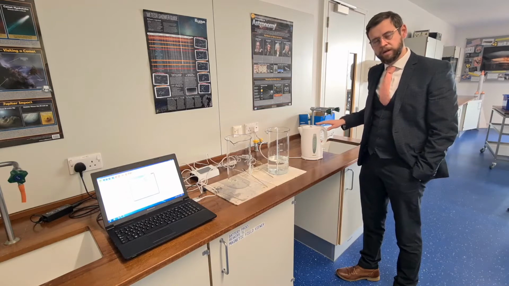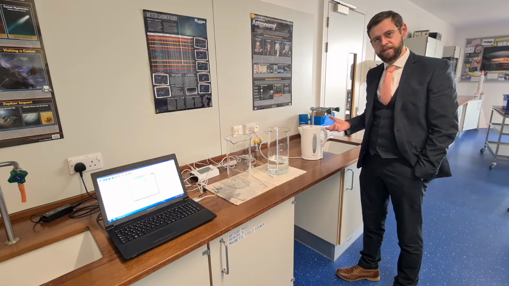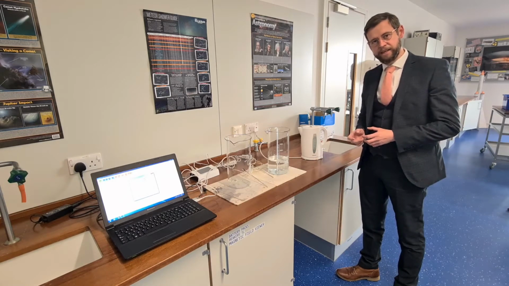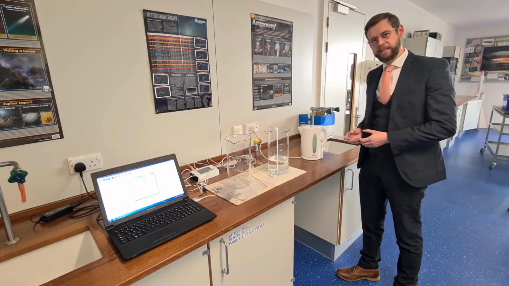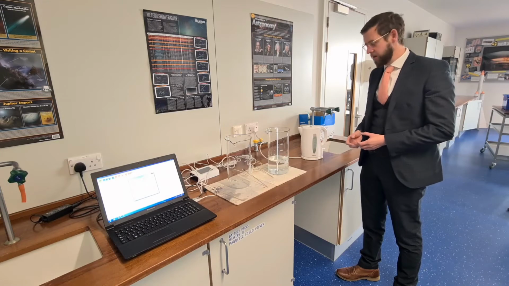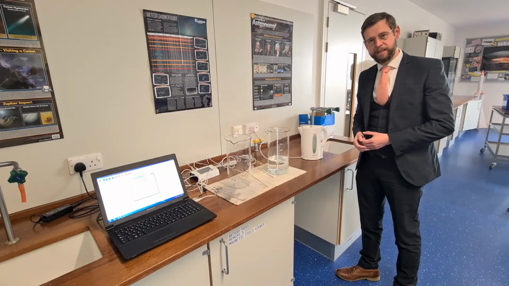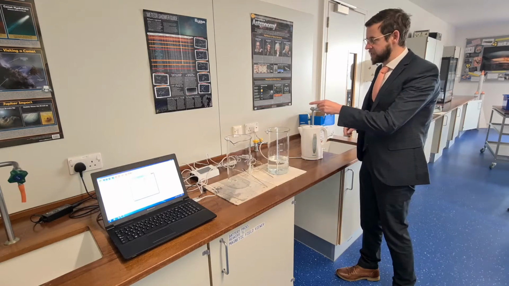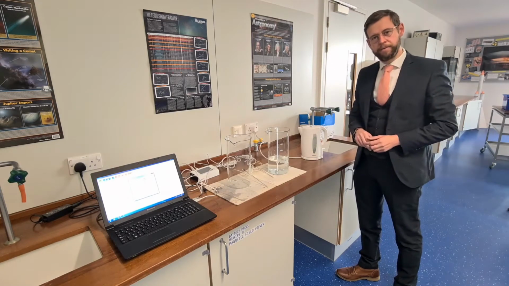Now, this proportionality works whenever something is being heated actively by some sort of electrical device, so an immersion heater or indeed the element in the kettle. This will change temperature in a straight line if you drew it on a graph.